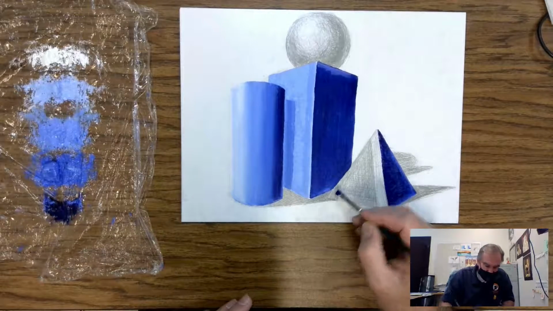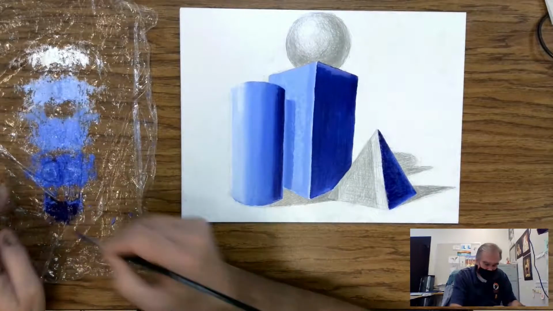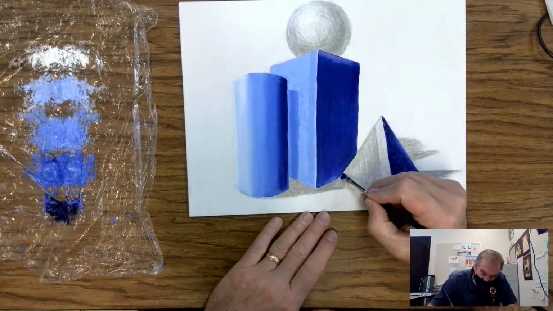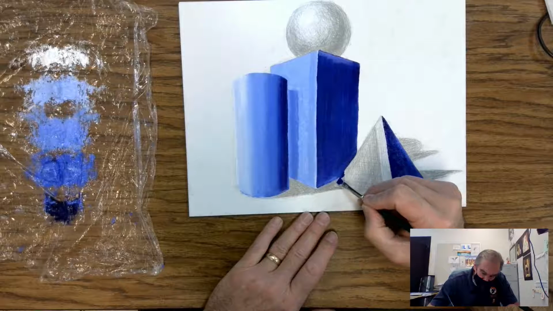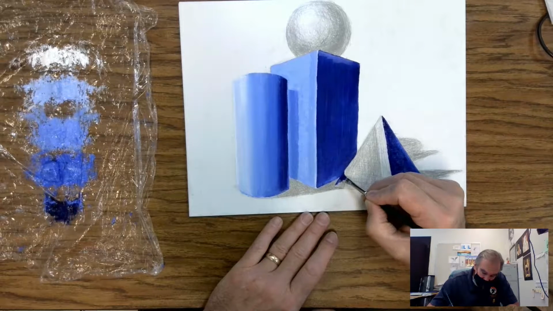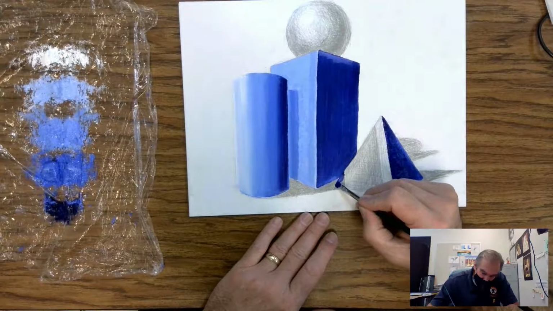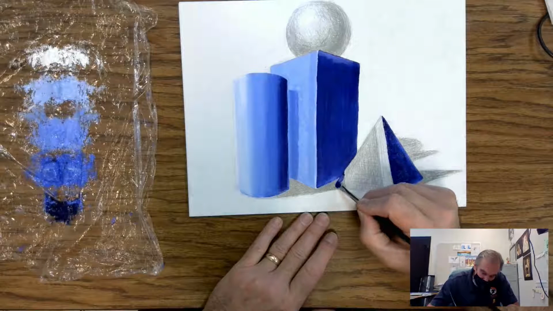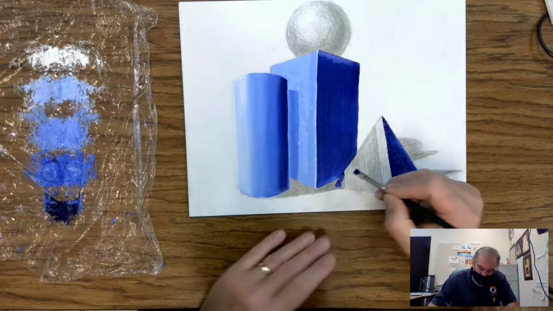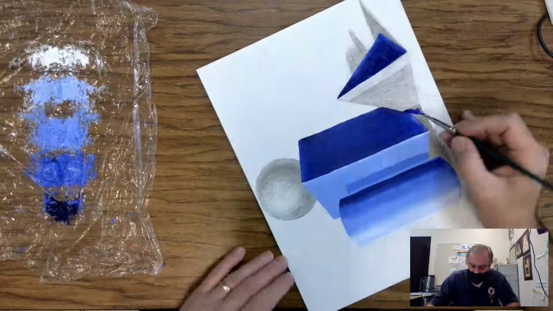Down over here, this was pretty dark. And so this part right here was the dark, zero light down here. But it is just slightly lighter than the cast shadow that's right next to it.